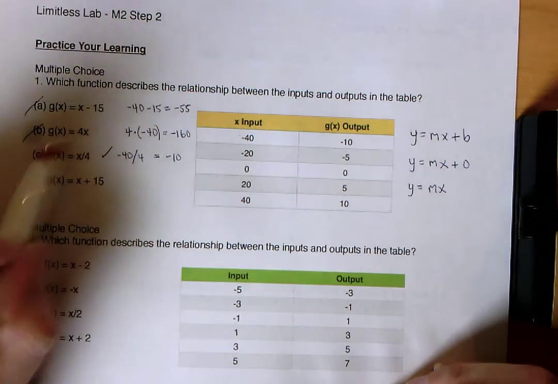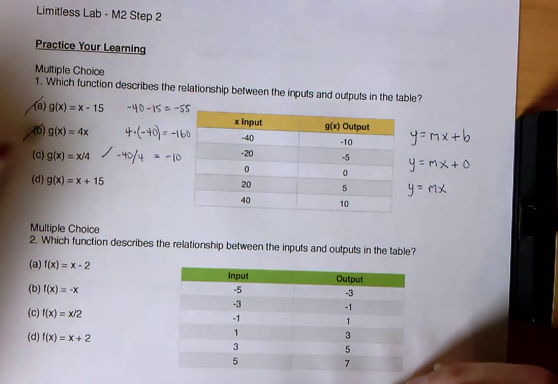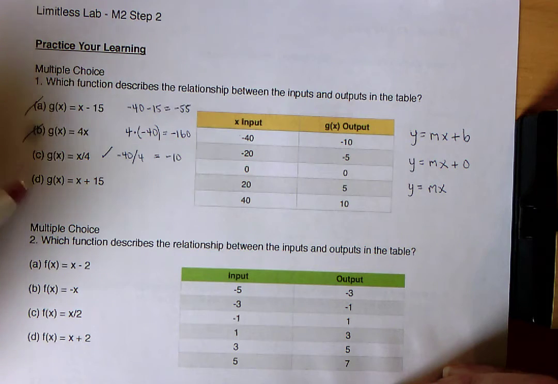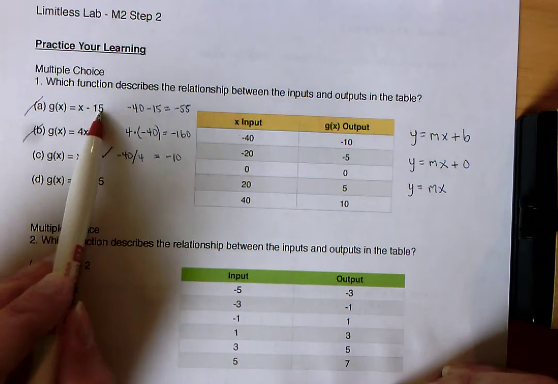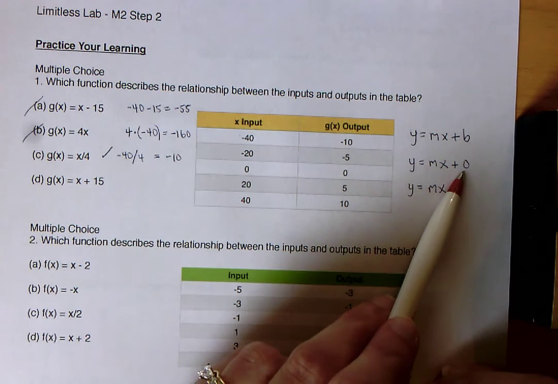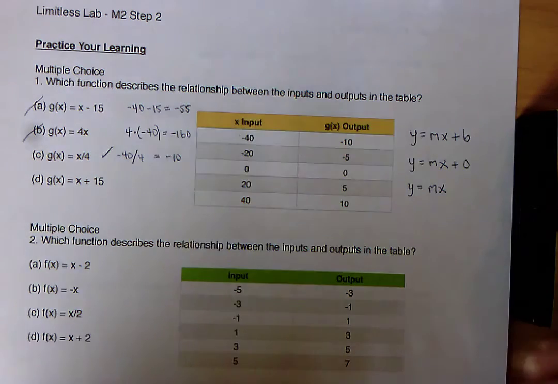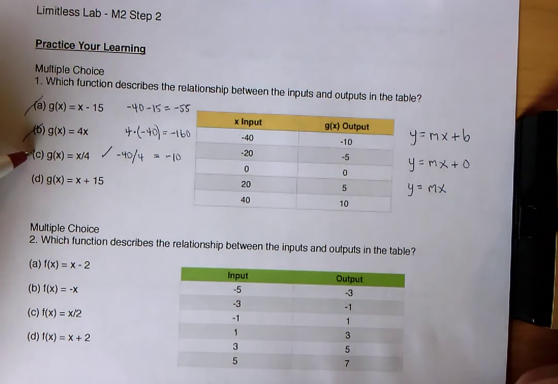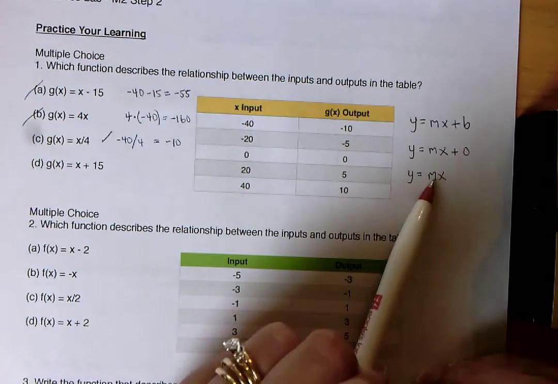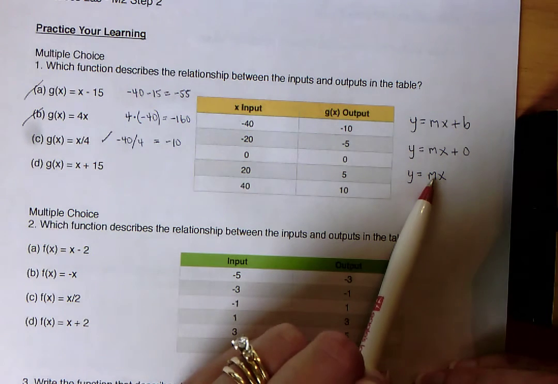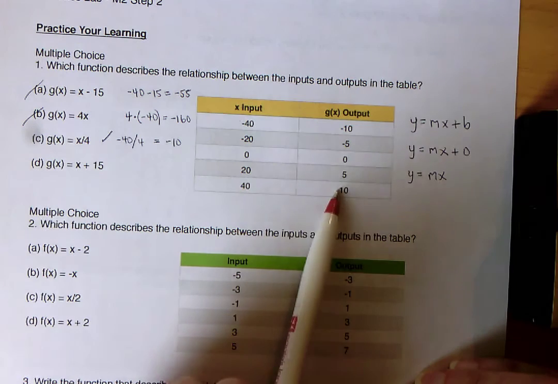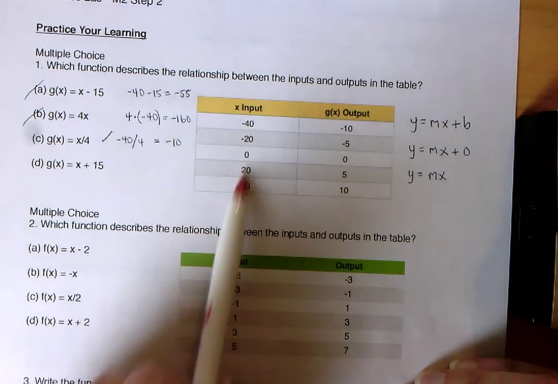Okay, and that looks like these equations over here, B and C. That gets rid of A and D because those both have a minus 15 or a plus 15, and we're not going to have that. We're going to have a 0 for the y-intercept. So I can already tell you that it's either B or C. And then in order to find this number, the m, the slope, you have to look at the change in the output and the change in the input.